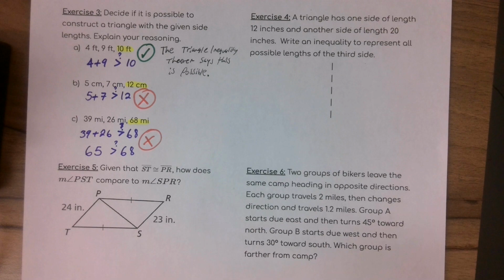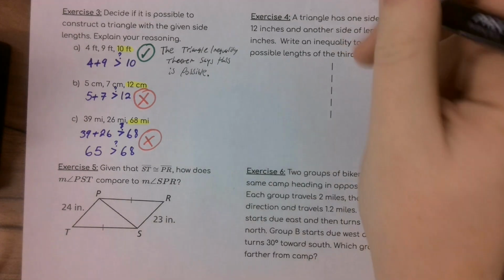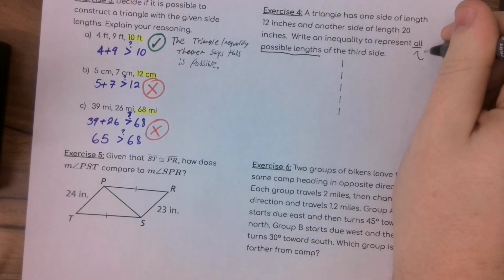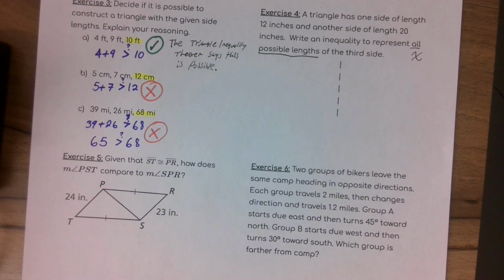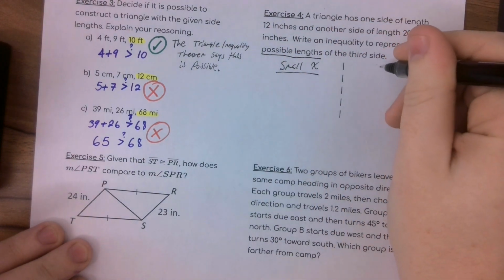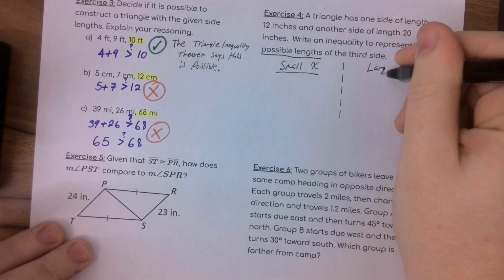More commonly, you might be asked a problem like example 4. A triangle has one side of length 12 inches and another side of length 20 inches. Write an inequality to represent all possible lengths of the third side. Since all possible lengths are unknown for this problem, I'm going to call it x. And here's the problem. We want to see how small x is allowed to be. So here's if we say small x. And we want to see how large x can get.